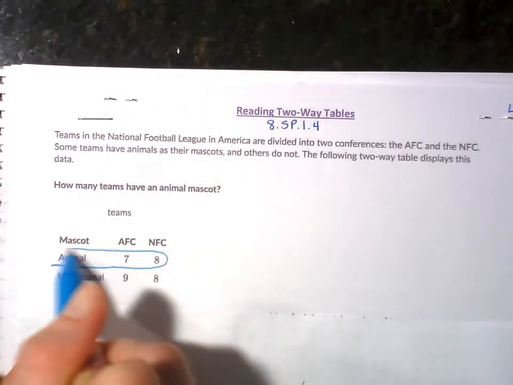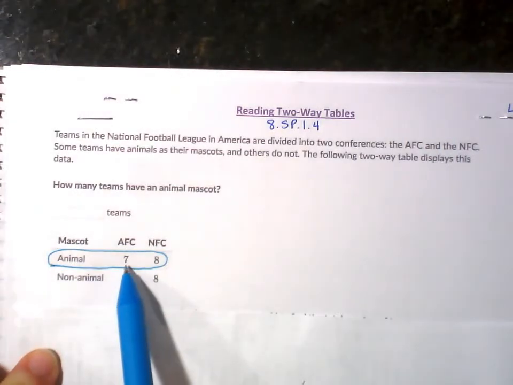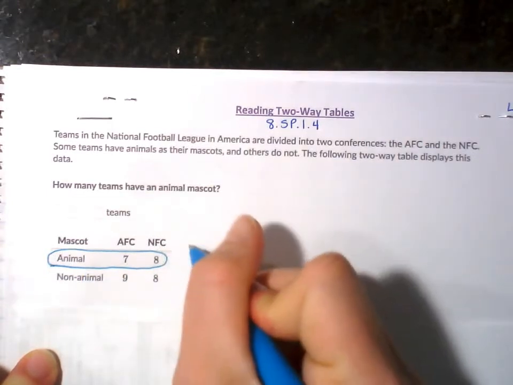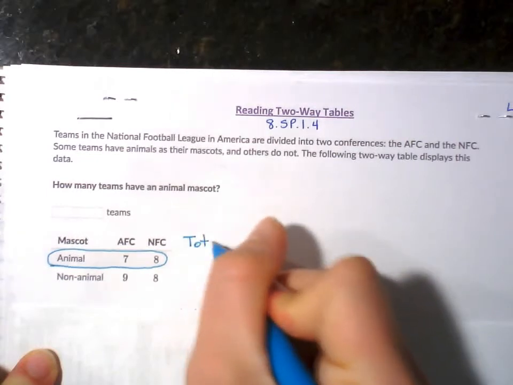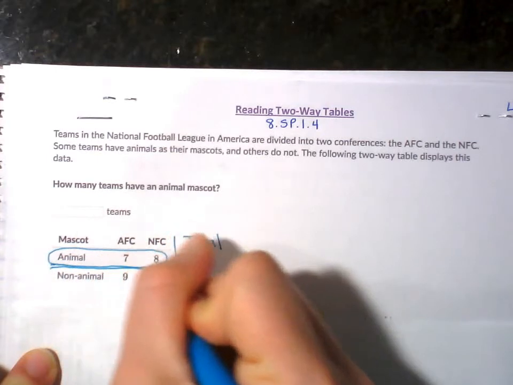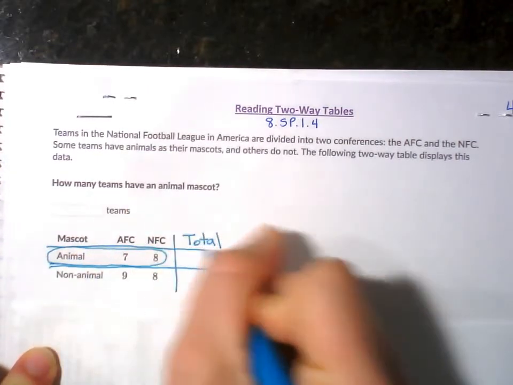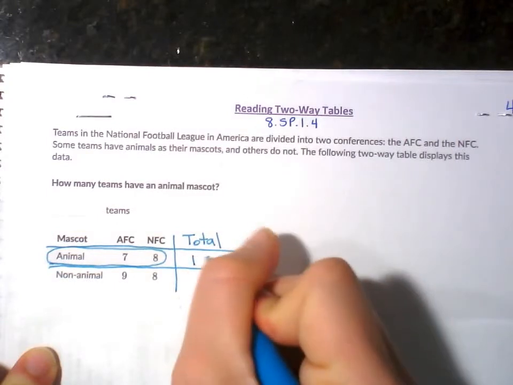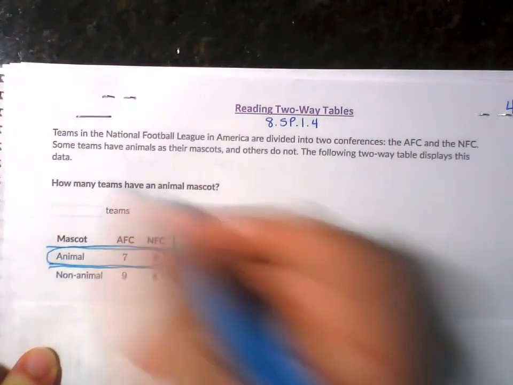How many teams have an animal mascot? 7 AFC teams have an animal mascot. 8 NFC teams have an animal mascot. So the total: 7 plus 8 equals 15 teams that have an animal mascot.